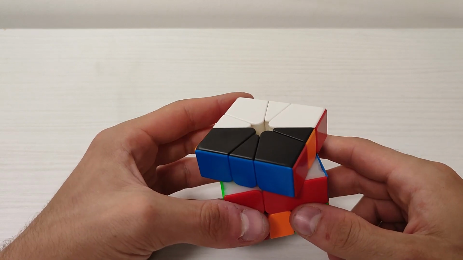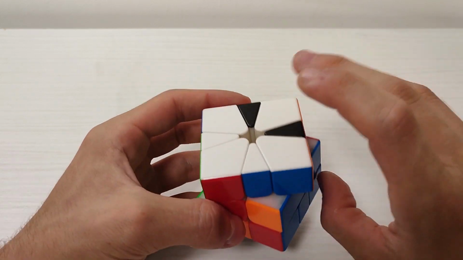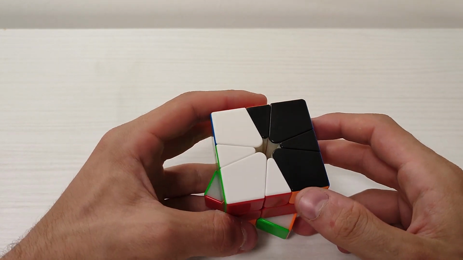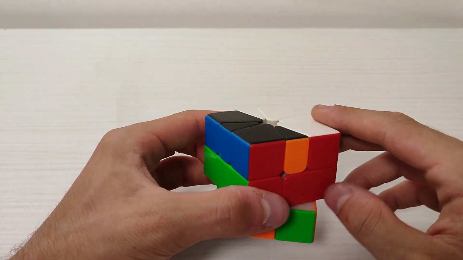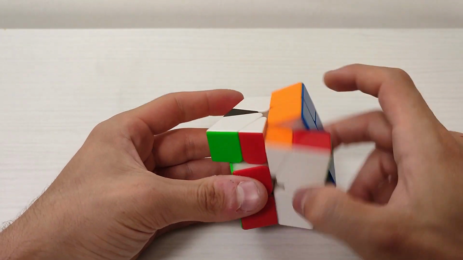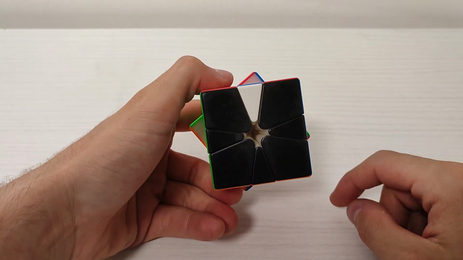Same reasoning can be applied if the edge is paired to the block incorrectly on the top layer, like this. So you can either take the block, bring it down, do a U2 and then insert the edge, that's something perfectly fine. Or another interesting move you can do is to take the edge, you solve it first, so like this, and then you're gonna insert the block by making sure the edge stays in its position.